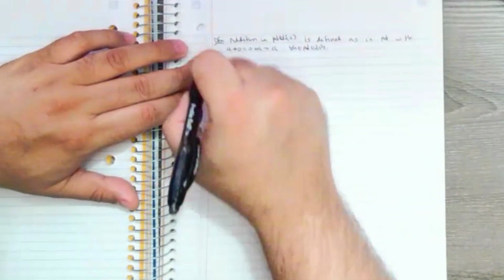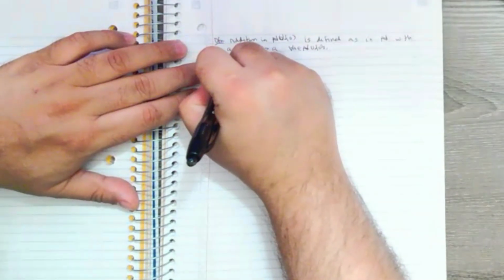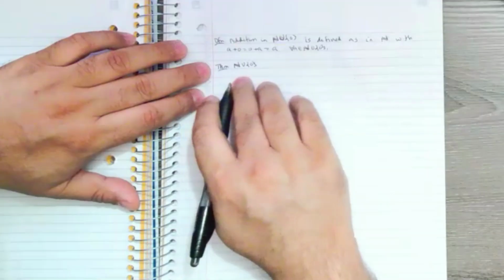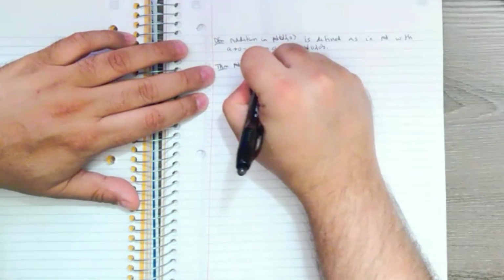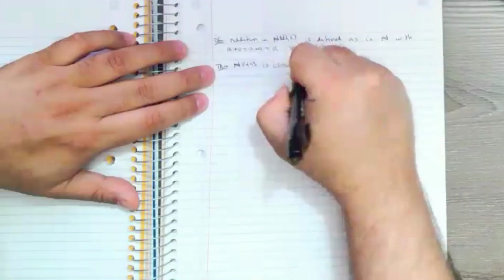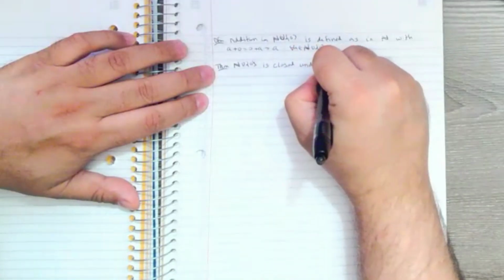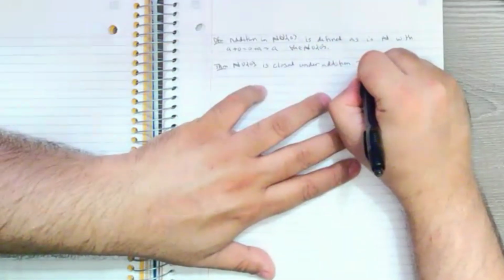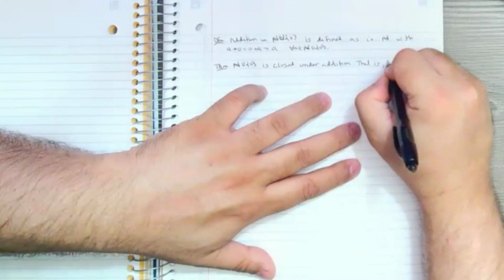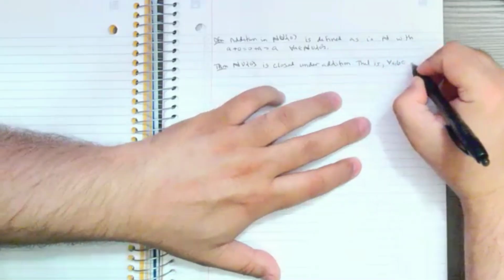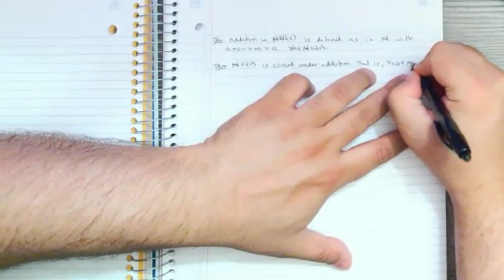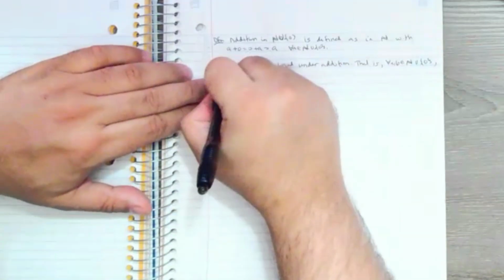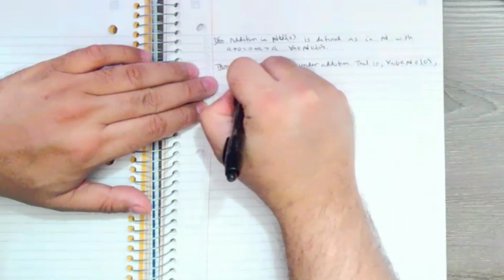So let's use this definition to demonstrate that the set of whole numbers, the natural numbers plus 0, is closed under addition. That is, for any two elements, A and B, in this set, the sum A plus B remains in this set.